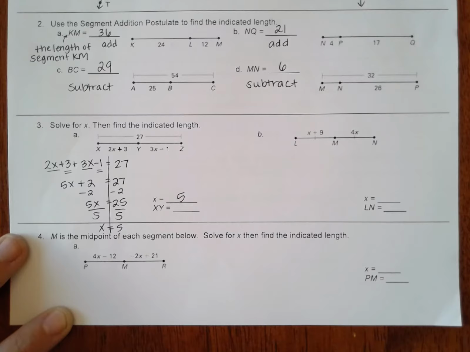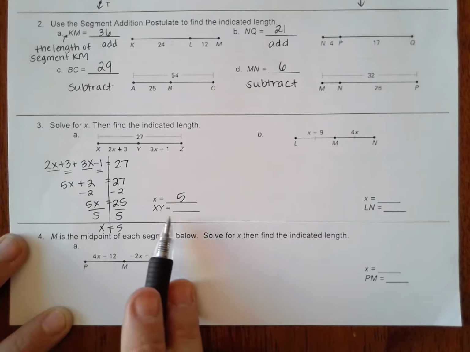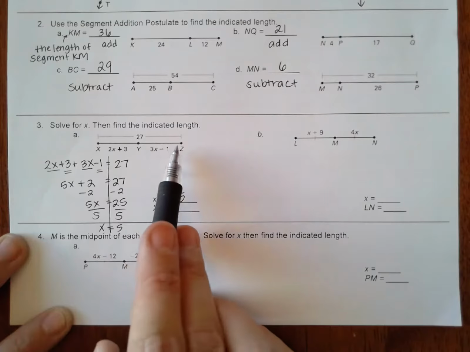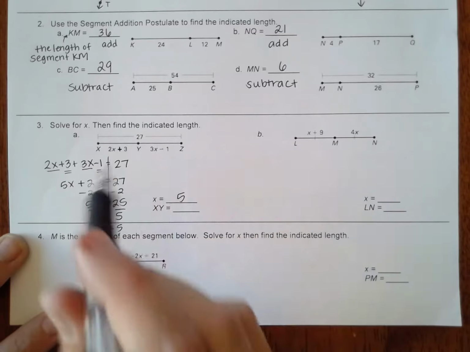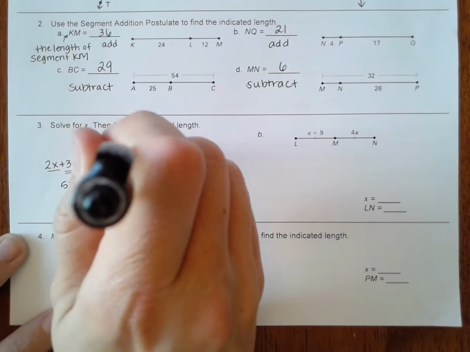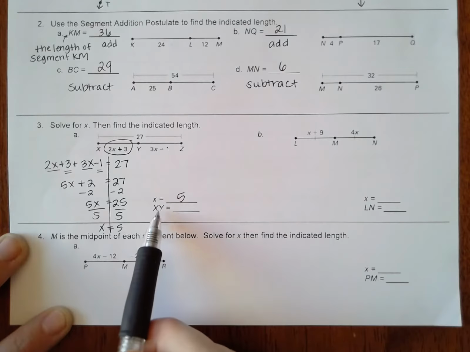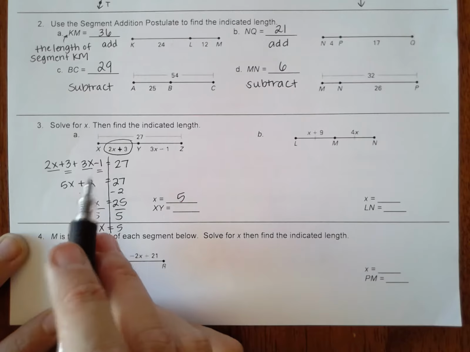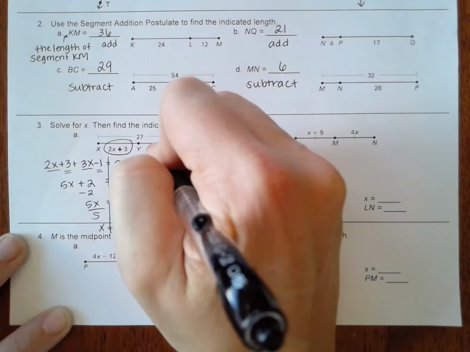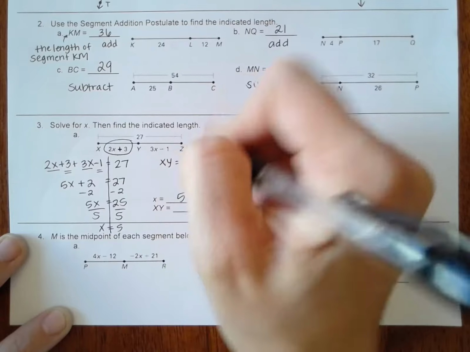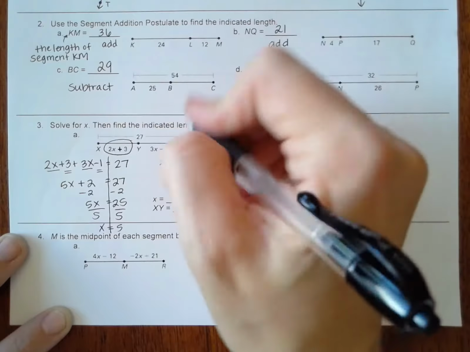But this one also wants me to figure out how long it is from x to y. So you always have to go back to your picture and see which part you're plugging it into. They don't want me to figure out how long it is from y to z. They just want me to figure out how far it is from x to y. So I'll go ahead and circle that on my paper. From x to y is 2x plus 3, and so what I'm going to do is I'm going to say to find out how long it is from x to y, I'll plug in the 5 that I just got for x in for x right there.